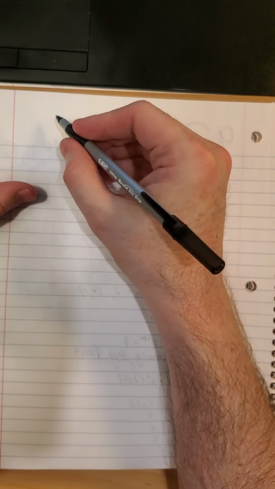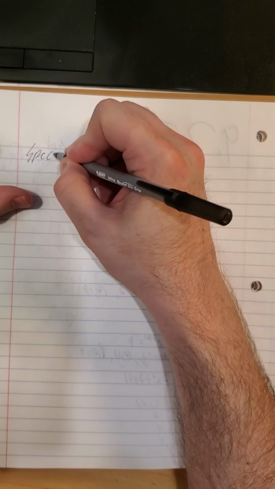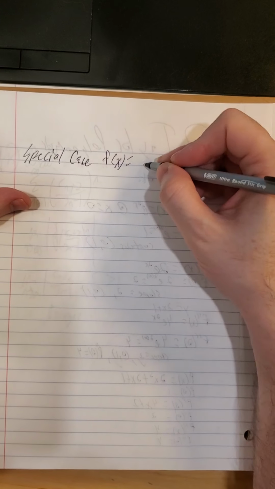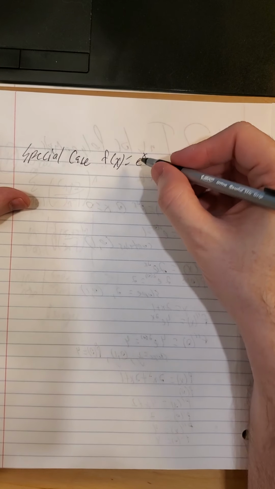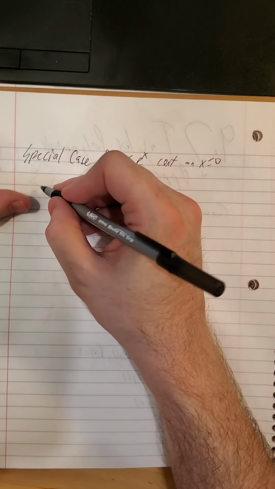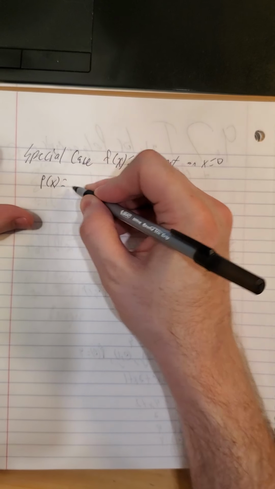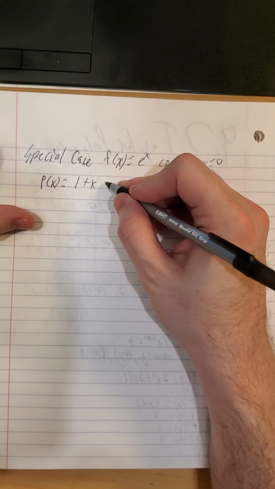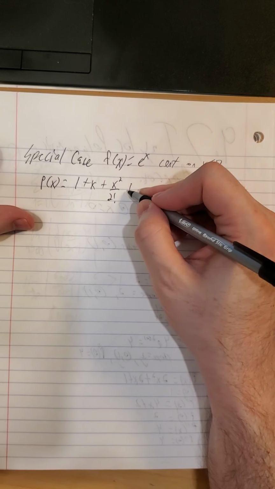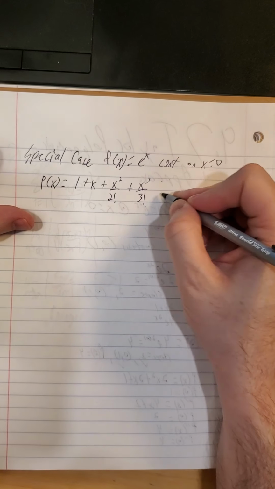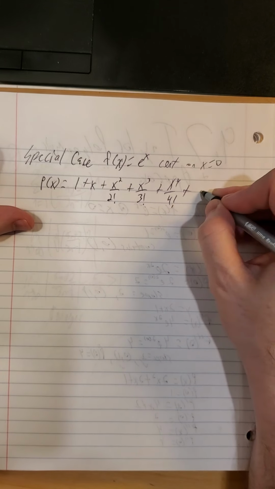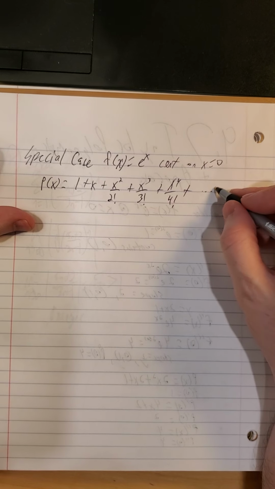We do also have a special case. If our function is f of x equals e to the x, and we center on x equals 0, then our polynomial p of x would be 1 plus x plus x squared over 2 factorial plus x cubed over 3 factorial plus x to the 4th over 4 factorial plus etc. forever.